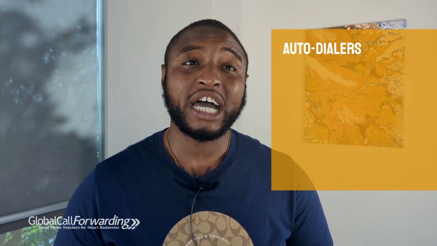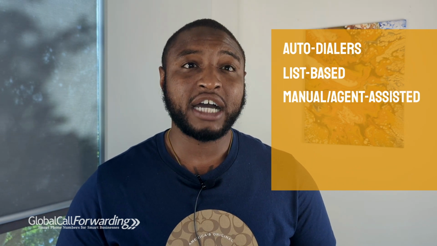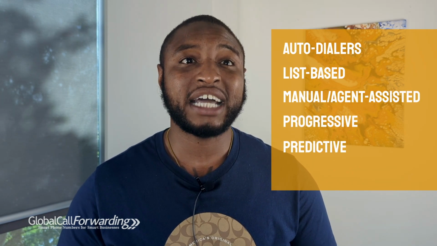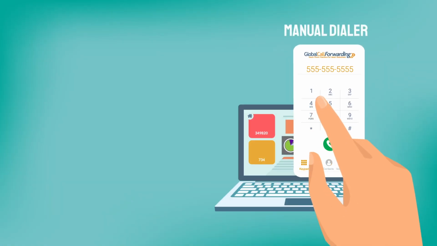Now, it's important to note that every dialer is different depending on what service you select. And when researching sales dialers, you'll find many types available, each with different names, capabilities, and use cases. Some examples include auto dialers, list-based dialers, manual or agent-assisted dialers, progressive dialers, predictive dialers, click-to-call, and so on. Instead of going through each and every one of these options individually, let's break them down into three main types: manual, power, and predictive dialers.